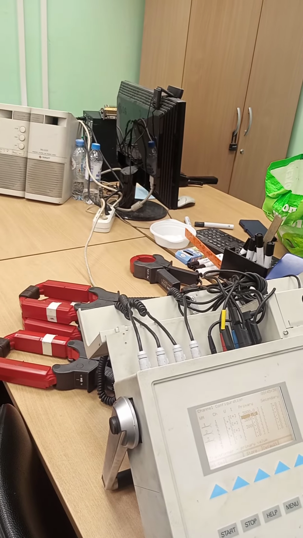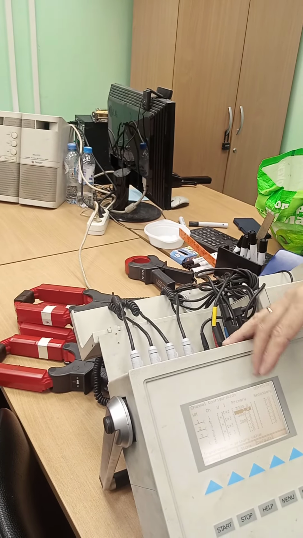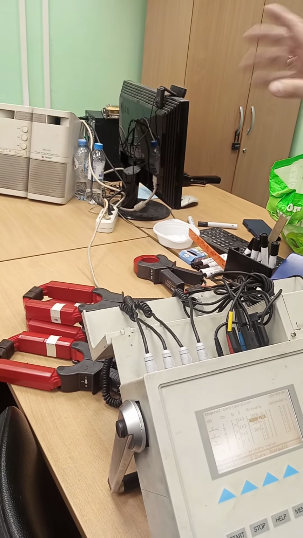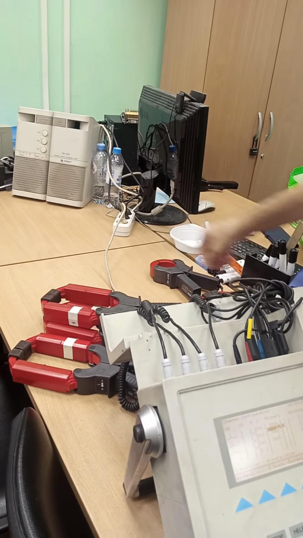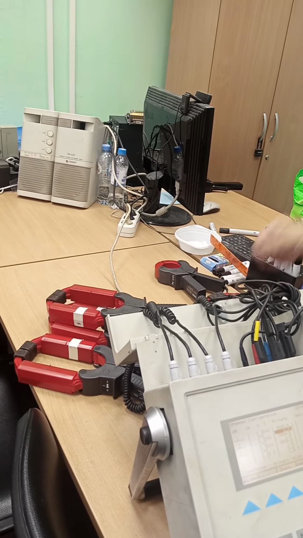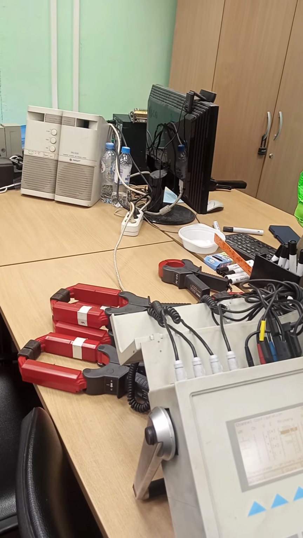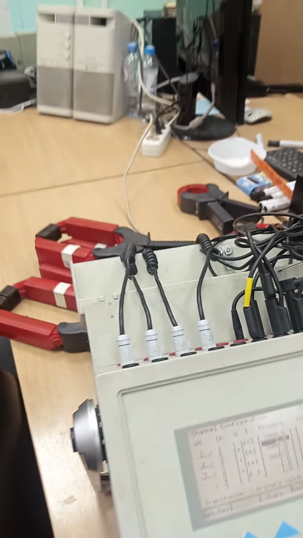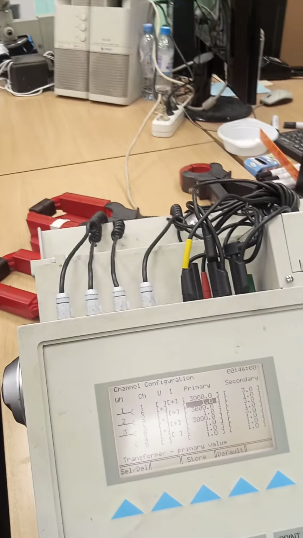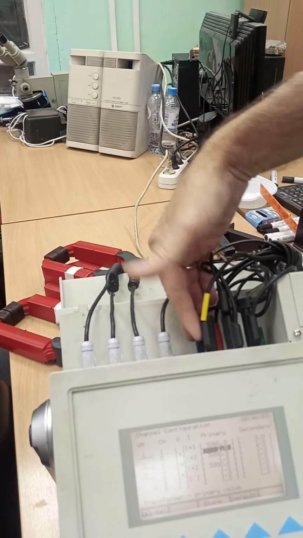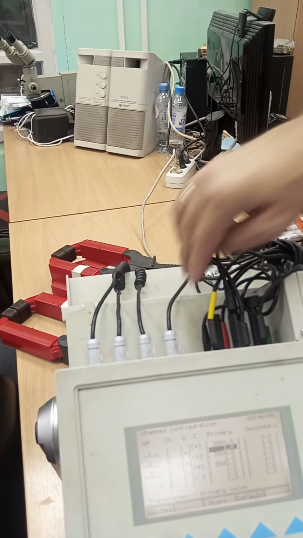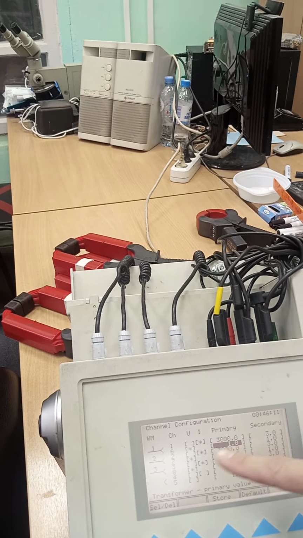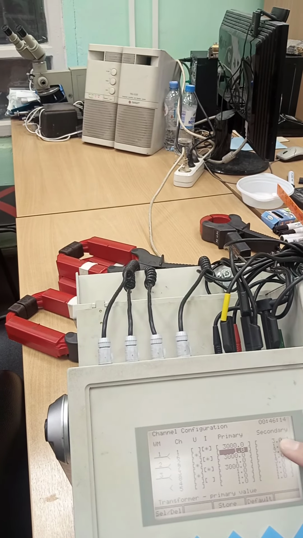So it does not matter if this transformer is placed here, or maybe here, or maybe we connect it to this transformer. It knows that this transformer ratio shows that data on these two wires is divided by this transformer ratio. Now it is not divided, it is 1 to 1.